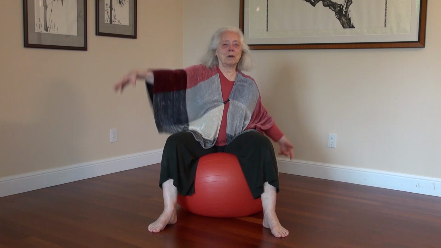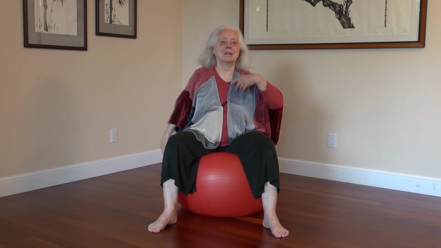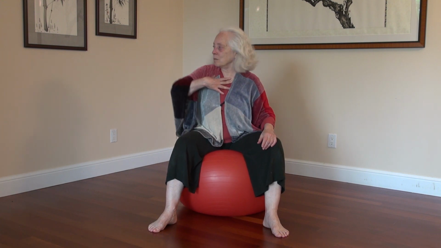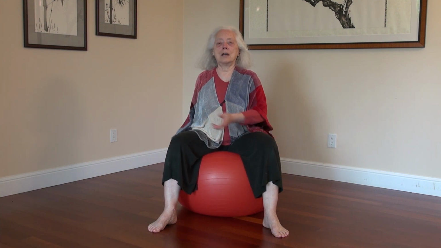Maybe feel the movement of your arms. Maybe you'll notice a difference in the movement of your head. Maybe you don't. Looking for changes, again, is more of a motor act.